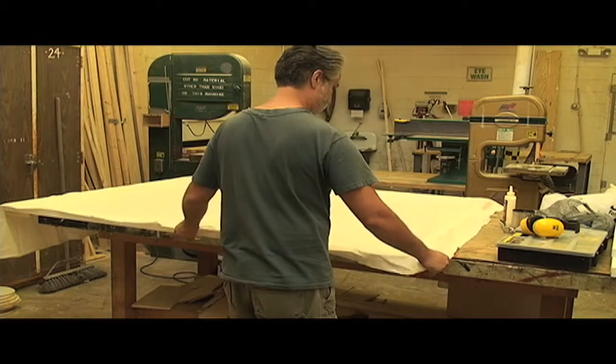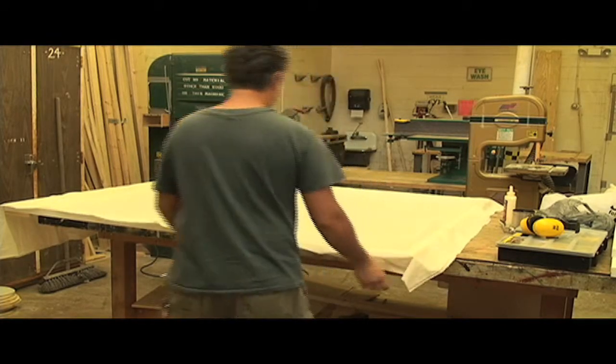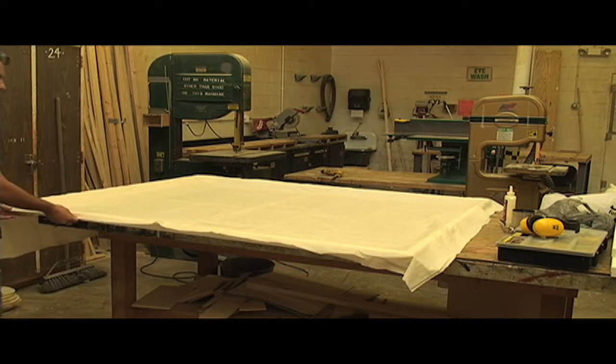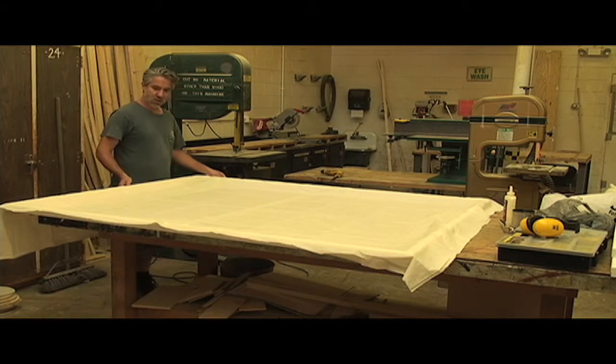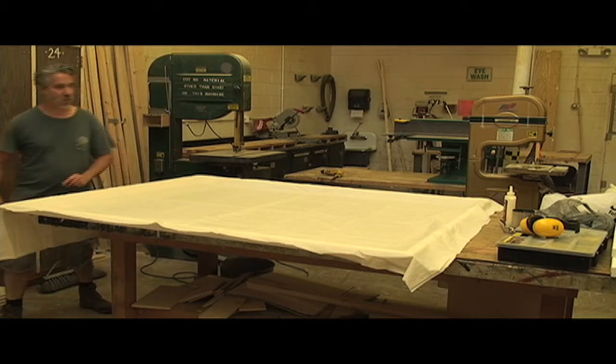Do you happen to know where Scott got the muslin? I think Hancock Fabric. Yeah, I think this is going to work fine.